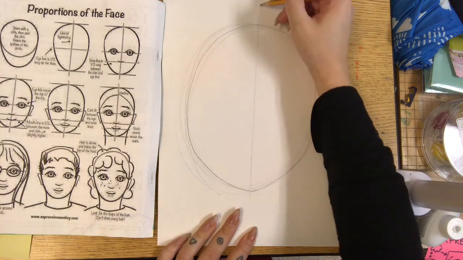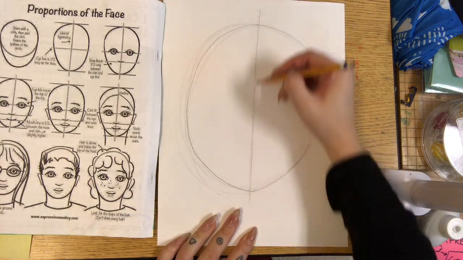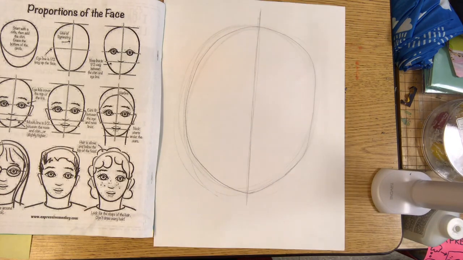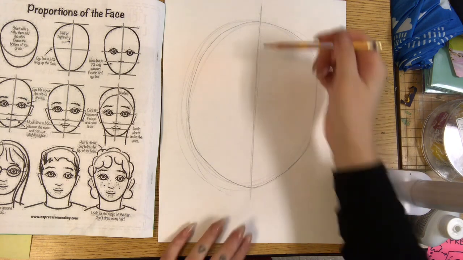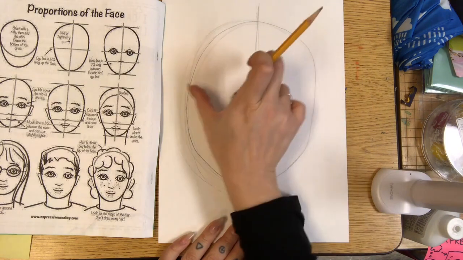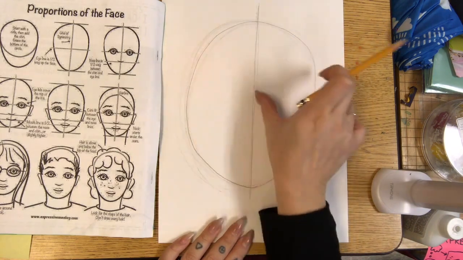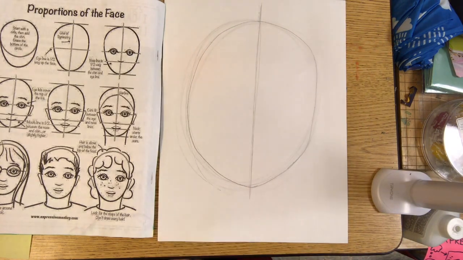That's going to help us make sure that the left and right side of your drawing are pretty similar. If you look at your face in the mirror, the left and right are pretty similar. There might be some differences, but most of it's going to be close to being the same. So this helps you keep what's on here on the other side too, to keep it the same. And that is called symmetry.